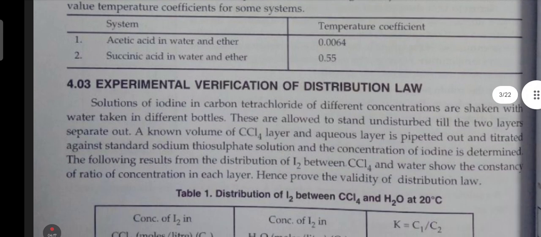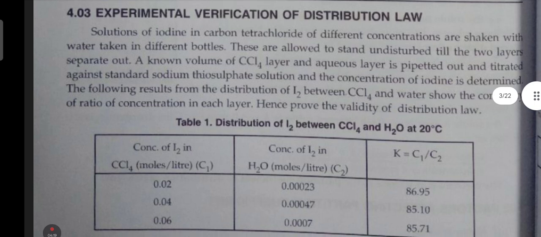Now we will discuss experimental verification of distribution law. Solutions of iodine in carbon tetrachloride of different concentrations are shaken with water taken in different bottles. These are allowed to stand undisturbed till the two layers are separated out. A known volume of CCl4 and aqueous layer is pipetted out and titrated against standard sodium thiosulfate solution, and the concentration of iodine is determined.